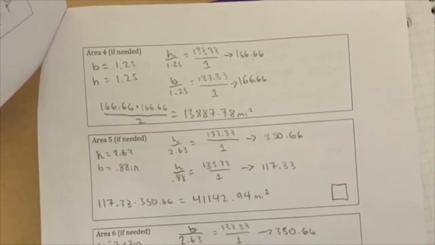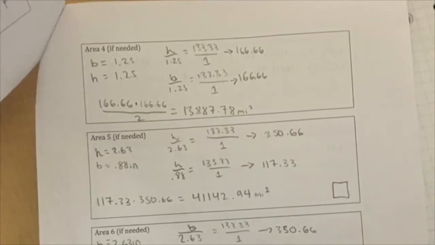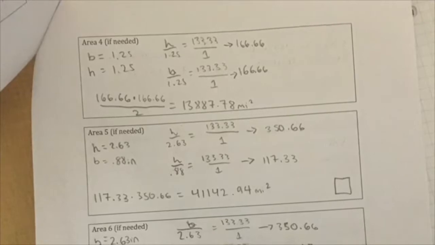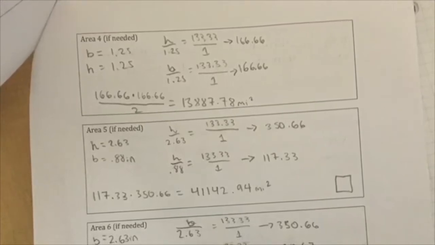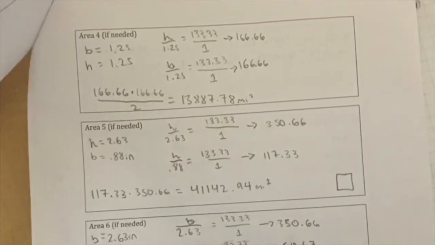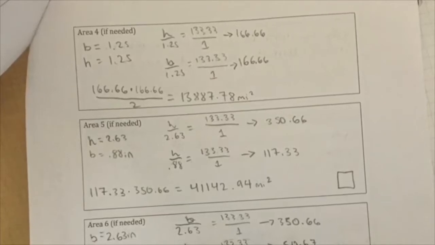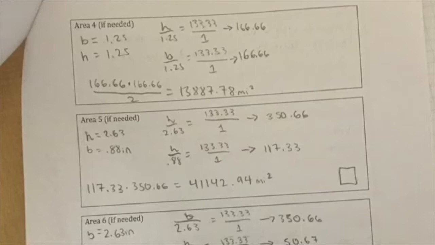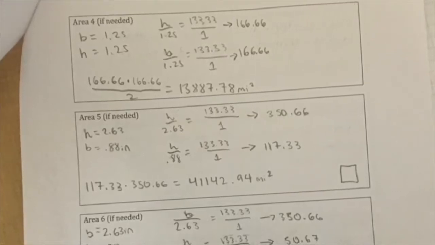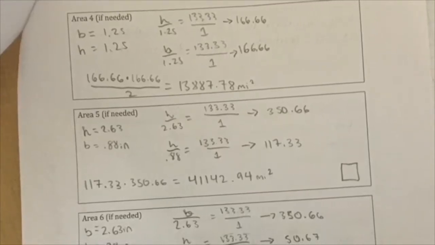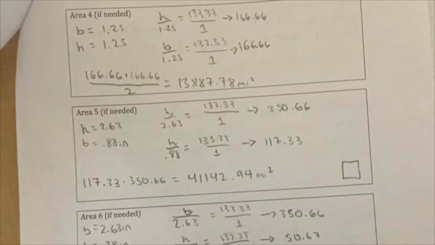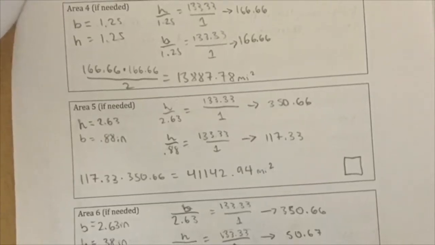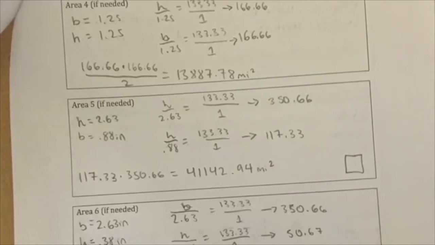Now we are going to be finding the area of shape 5, which is a rectangle. We measured the height of the rectangle as 2.63 inches on the map and the base as 0.88 inches on the map as well. To find what those would be in miles, we use proportions. For the height, we did height over 2.63 inches is equal to 133.33 miles over 1, which is equal to 350.66 miles.